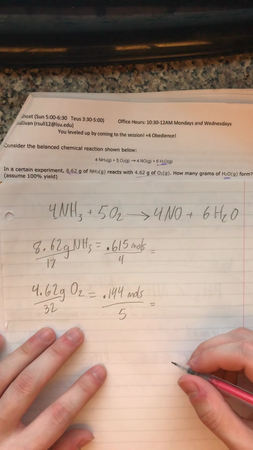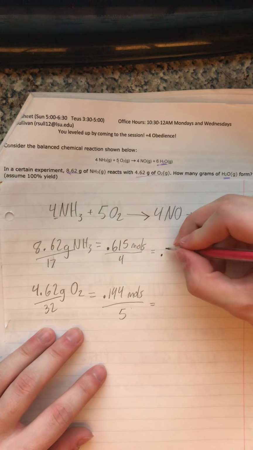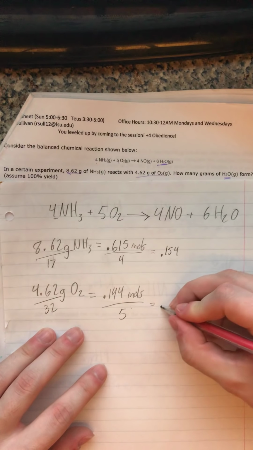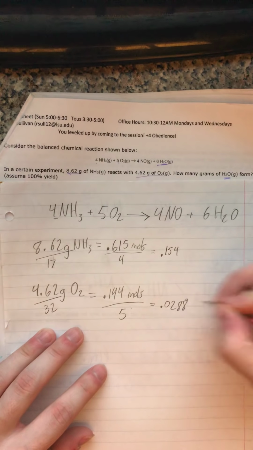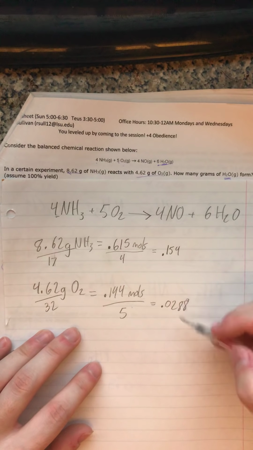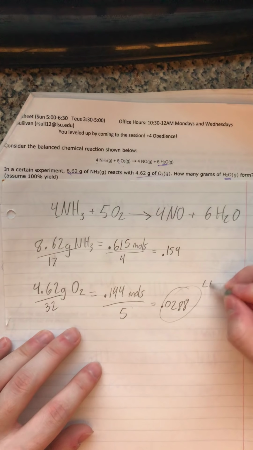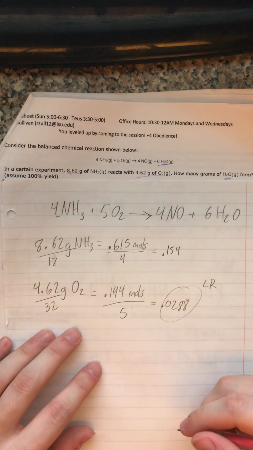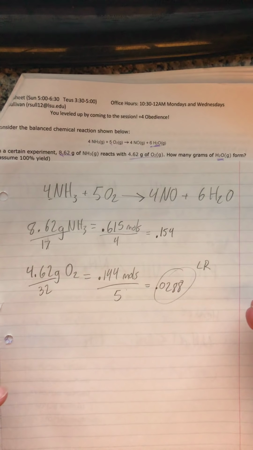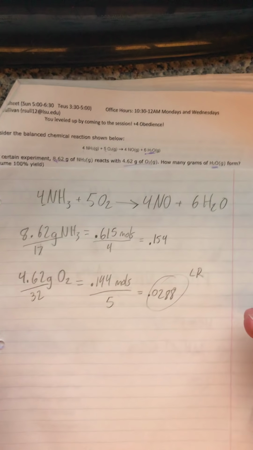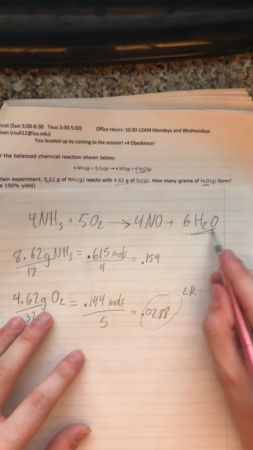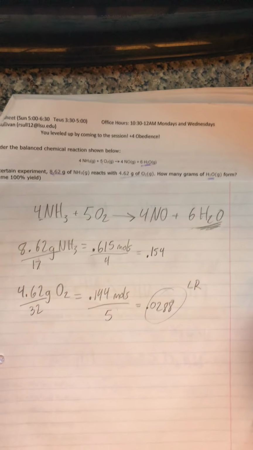And when I divide those things, we get 0.154 for NH3, and we get 0.0288 for O2. Whichever one comes out lower is your limiting reactant. So I know that O2 is the limiting reactant. Then, to find the product, it's very simple. In the question they tell you they want to know how much H2O forms. So we're looking for H2O.